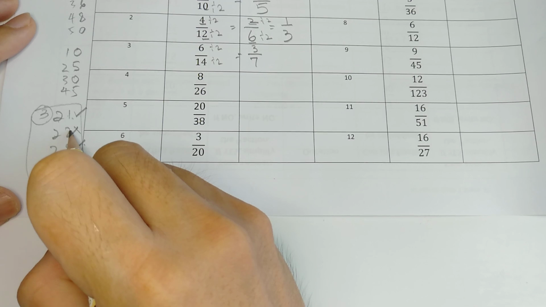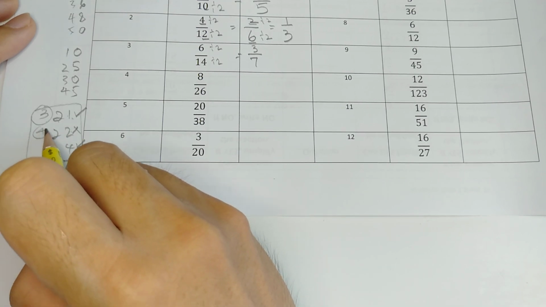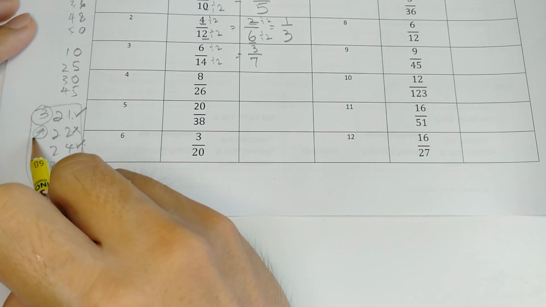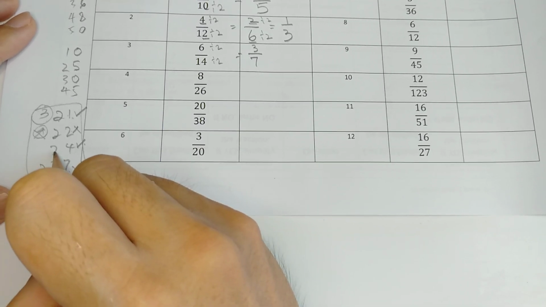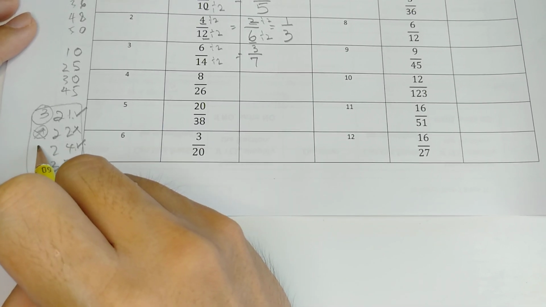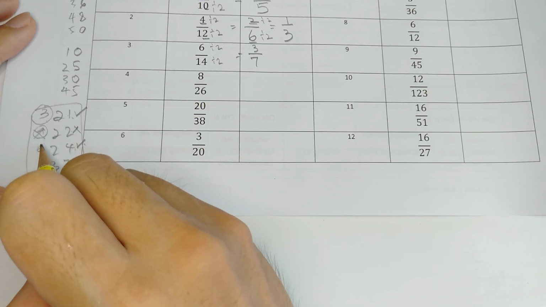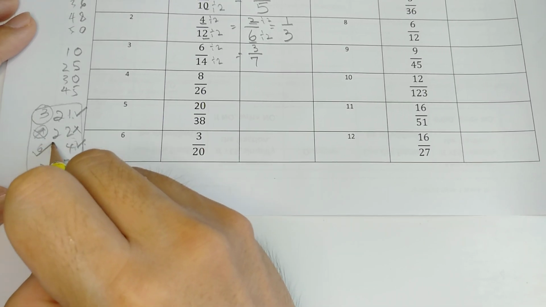2 plus 2 is 4. 4 is not in the 3 times table, so this is not divisible by 3. 2 plus 4 is 6. 6 is in the 3 times table, so this number is divisible by 3.